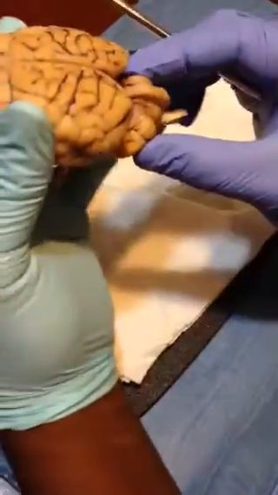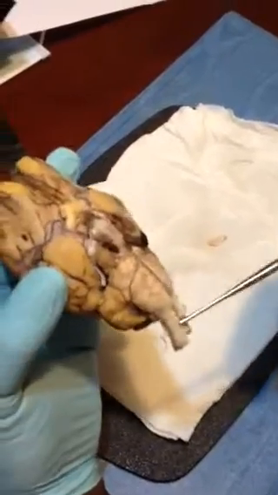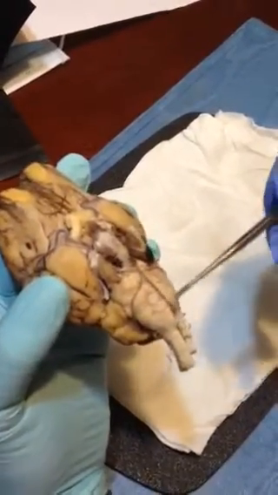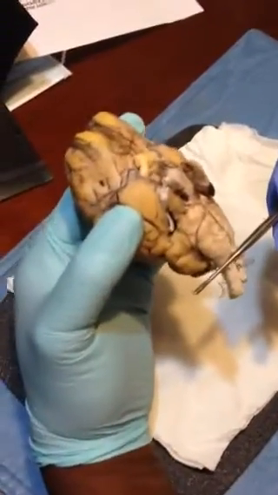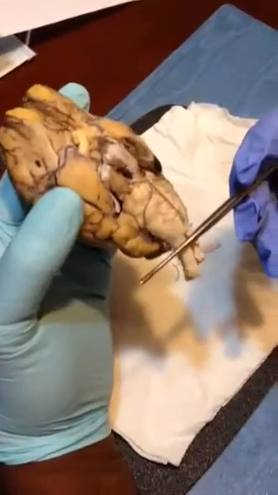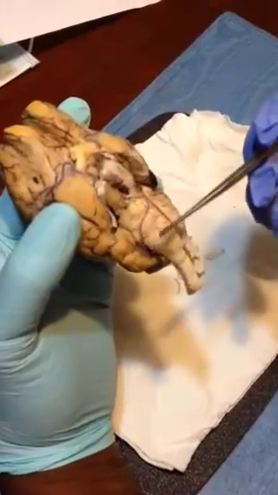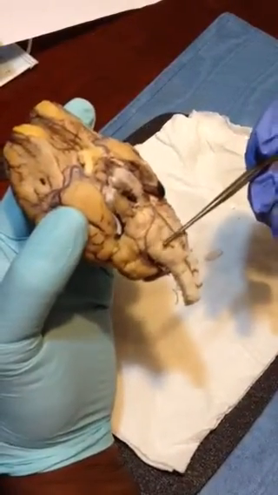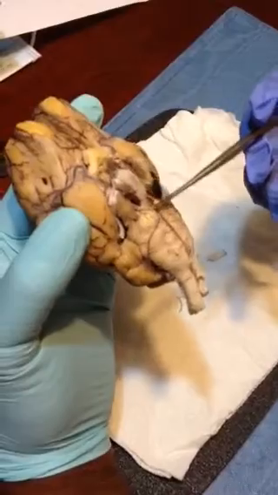Here is our cerebellum. And just quickly, I'm going to turn this over. You have the spinal cord here, and our first bump here is the medulla oblongata right here, and the next hump there is the pons.